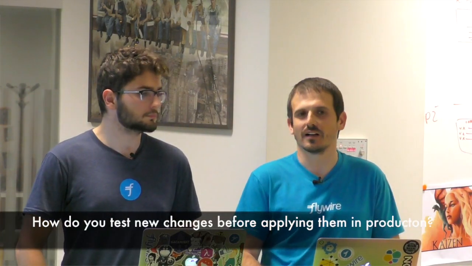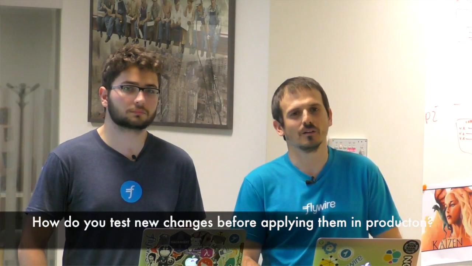At Flywire, we have a playground account where we develop new modules that we are going to show you later, and we use a separate environment to test everything before moving that to the staging and production pipeline.